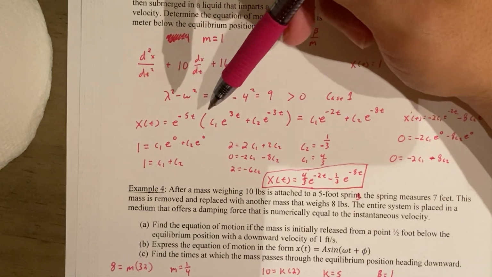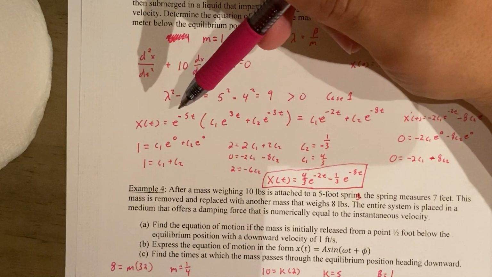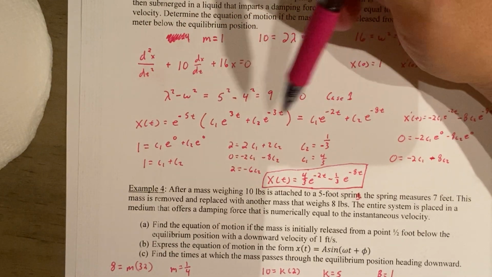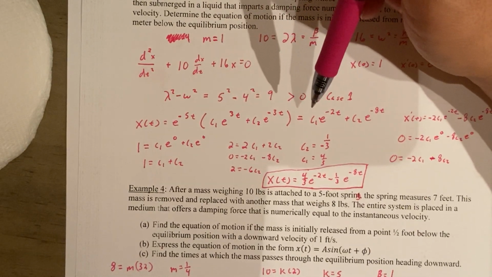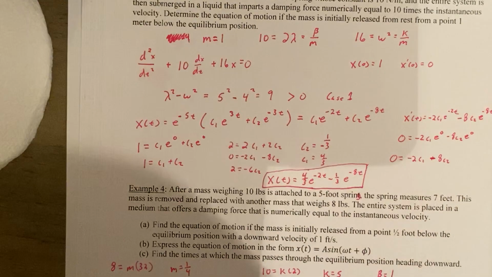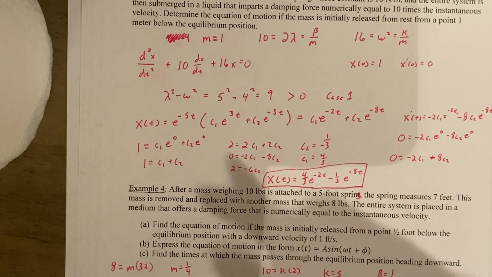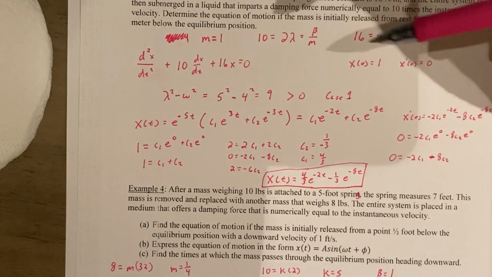Now we want to solve for c sub 1 and c sub 2. I'm going to distribute my e to the negative 5t into the parentheses, so it makes it a little bit easier. So I just have c sub 1 e to the negative 2t plus c sub 2 times e to the negative 8t.